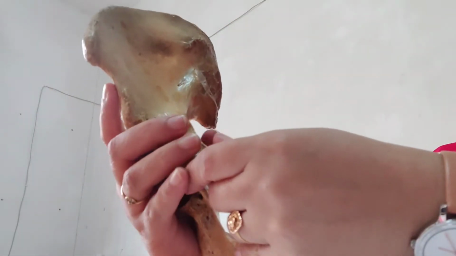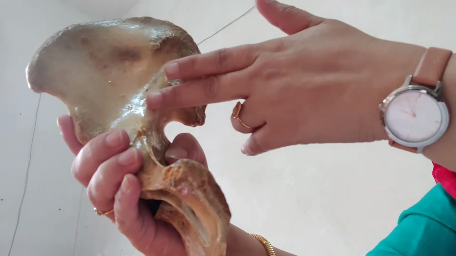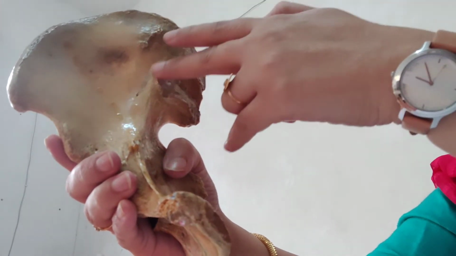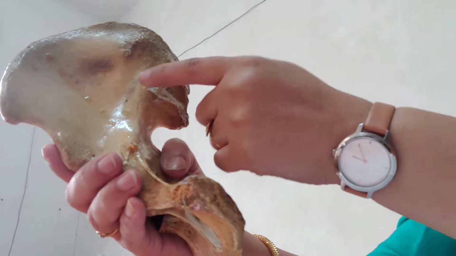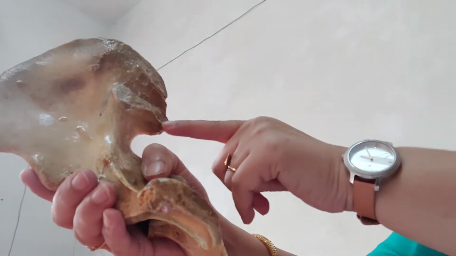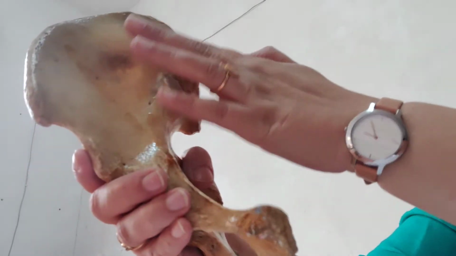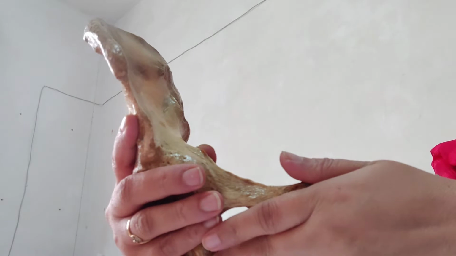Okay. The medial border can be divided into three parts: the anterior, middle, and the posterior part. The anterior part of the medial border is known as arcuate line. The middle part forms the posterior boundary of this auricular surface. Okay, and the upper posterior part is rough. So we have discussed about the borders.